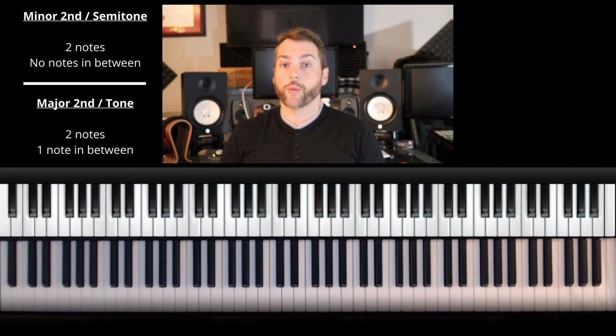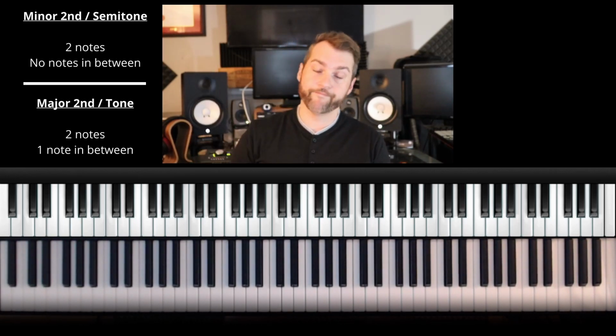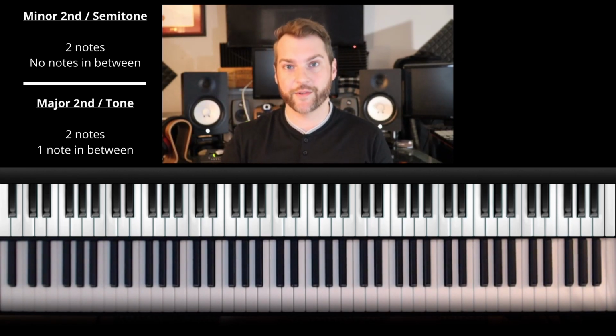So now you know your minor seconds, semitones, and your major seconds, tones or whole tones. Those are used to create scales, but we also need to understand thirds, or what might be called skips.